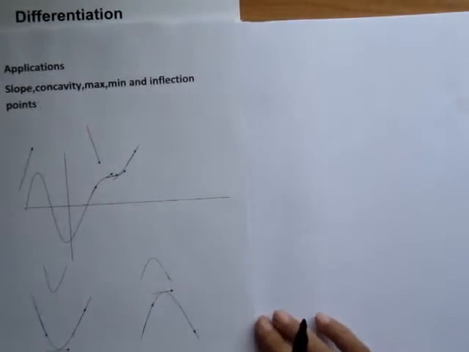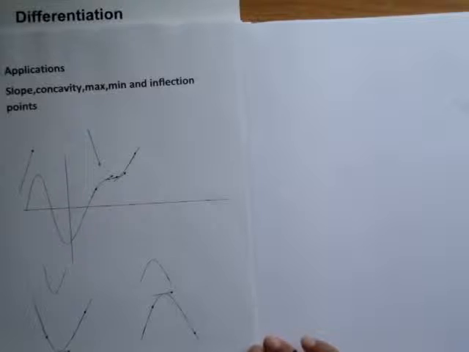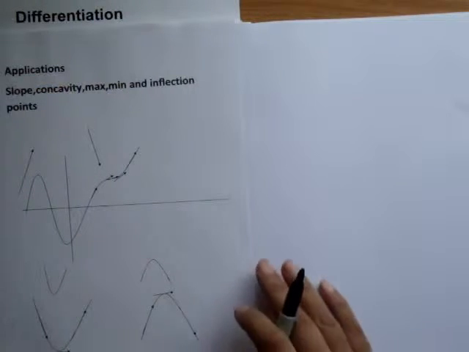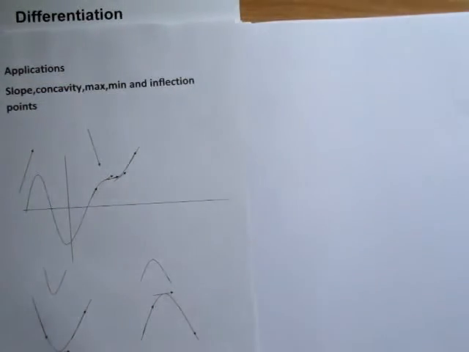Hi and welcome to this video on applications of differentiation. When we're talking about applications of differentiation, let's first go over some of the terms used.